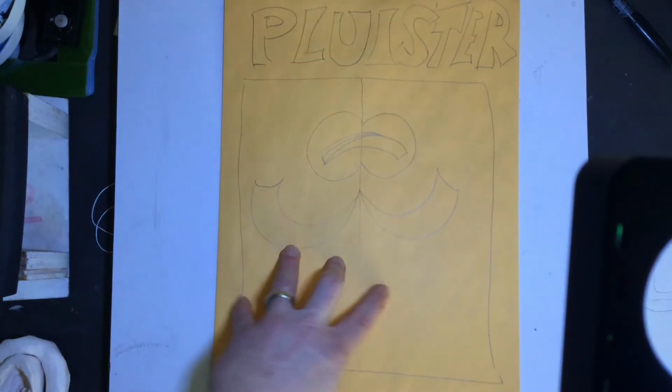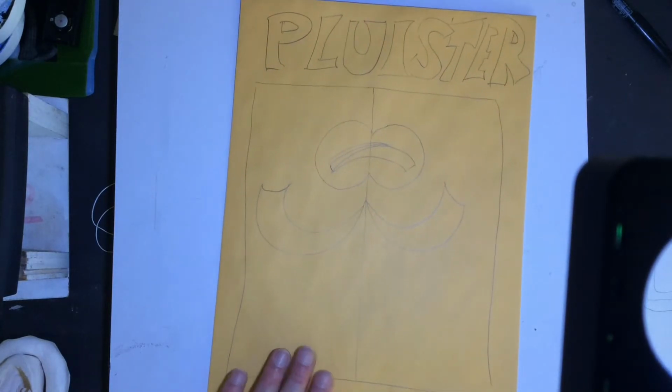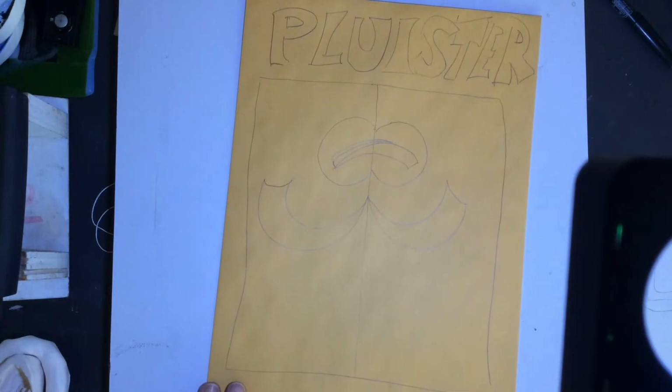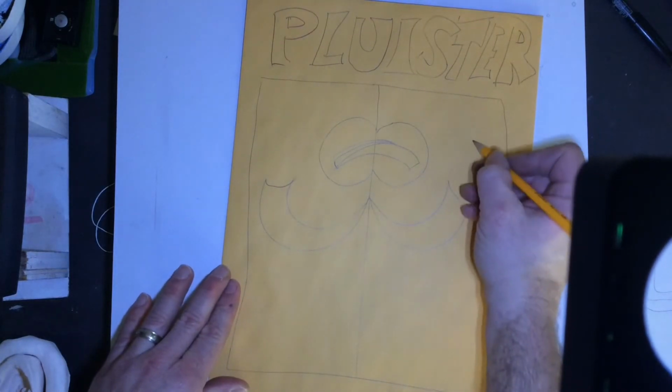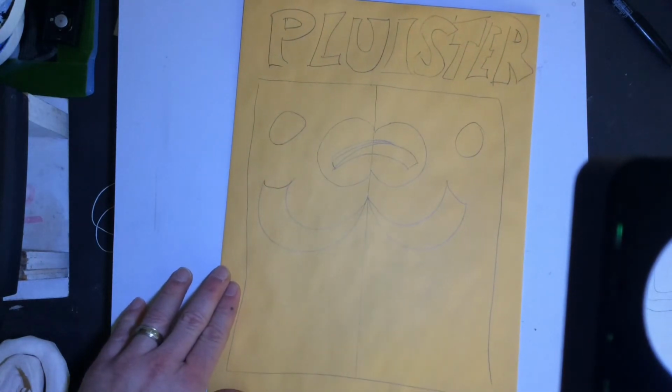Okay, but for this particular assignment, it doesn't need to be perfect. You just need to get the basic shapes on either side of the line so that when you start filling it in, it has a sense of balance.